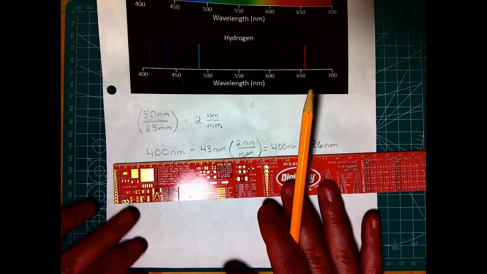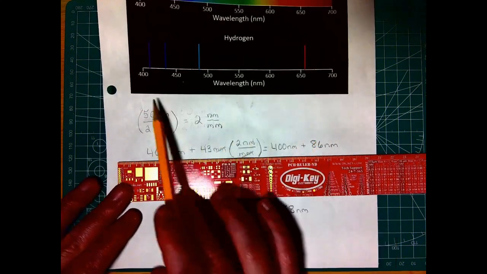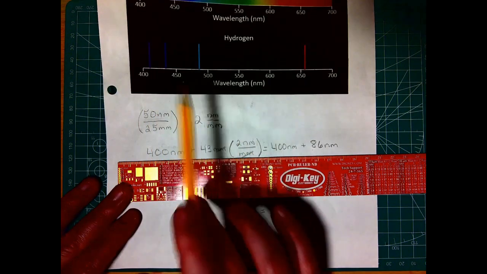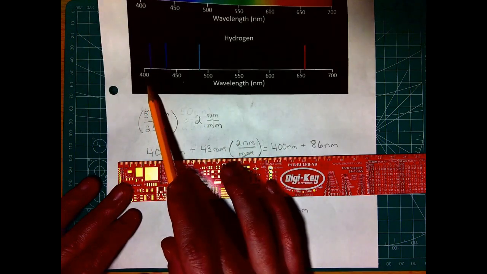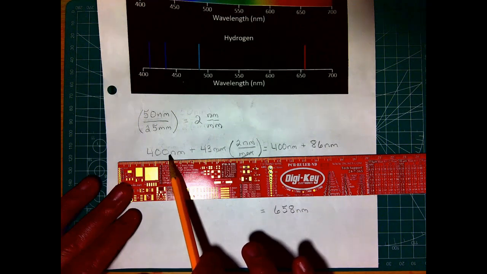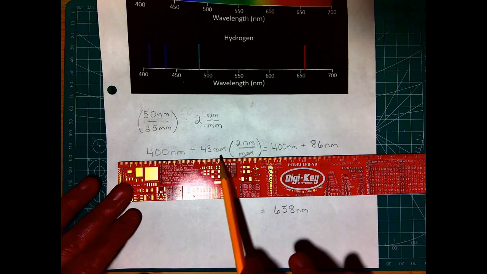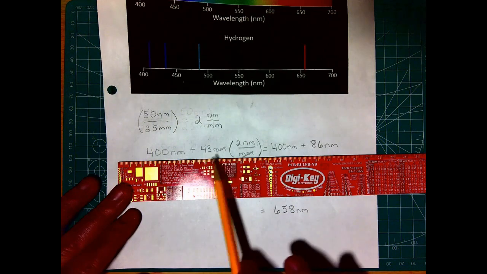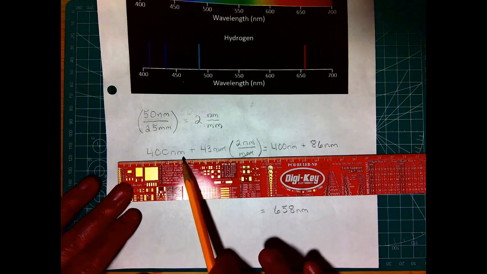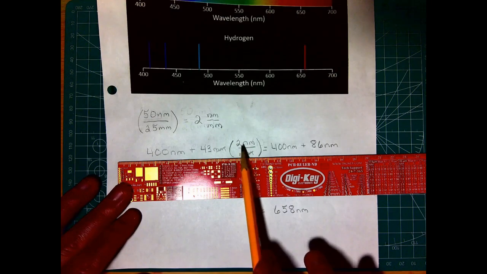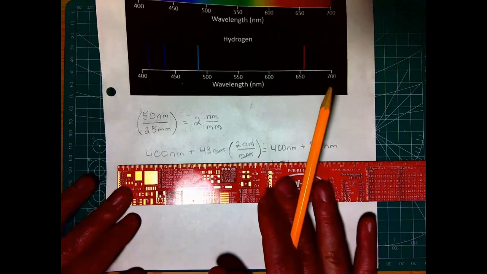Now we do have one thing that's going to be a little different than our map example here, and that is that we started off at 400 nanometers. So we need to add this in. So we're going to start off with 400 nanometers. And we're going to add to that our 43 millimeters. But we need this to have the same units as this to add them together. So we use our conversion factor of 2 nanometers per millimeter.